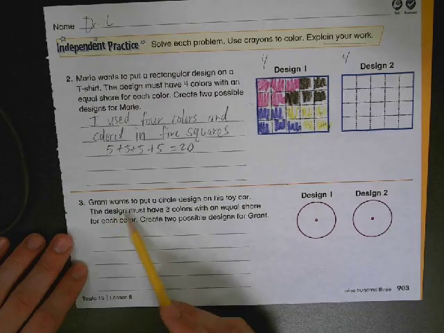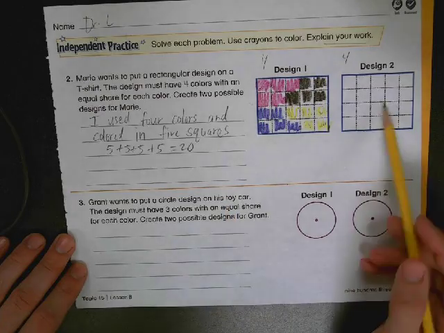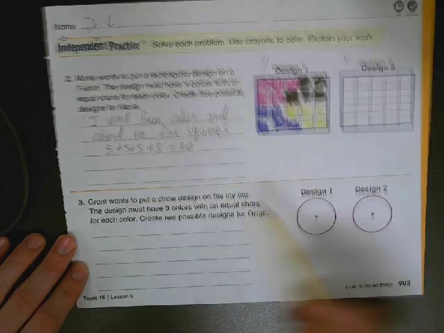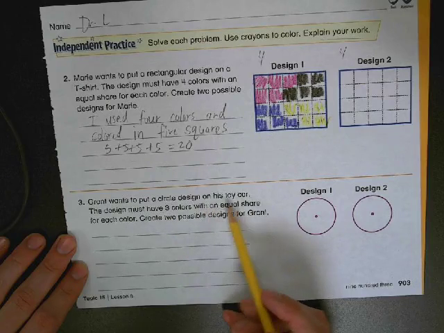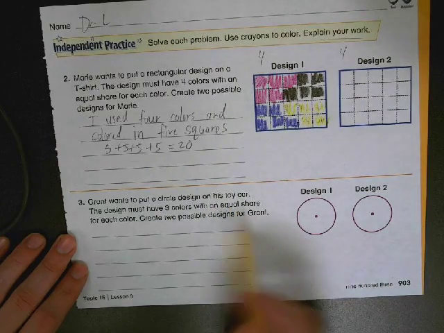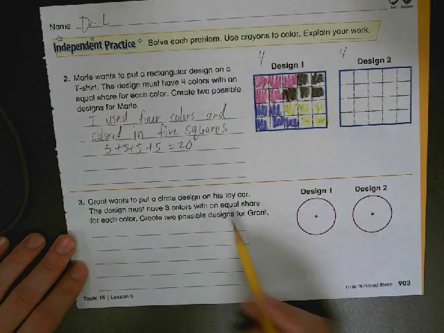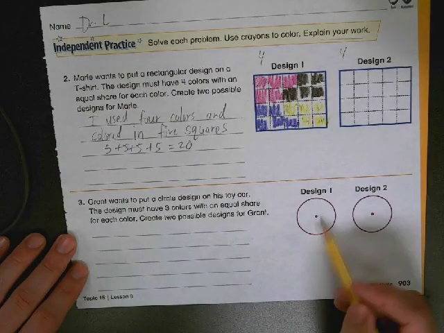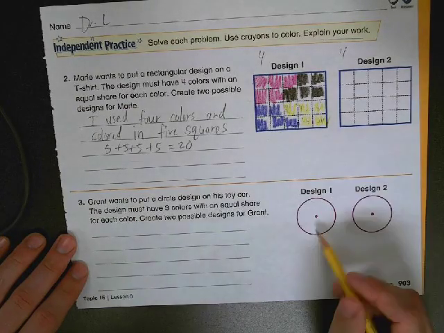Now it says Grant wants to put a circle design on his toy car. So go ahead and color this one in. I've already explained here. Grant wants to put a circle design on his toy car. The design must have 3 colors with an equal share for each color. Create 2 possible designs. So you need thirds here. So divide this into thirds.